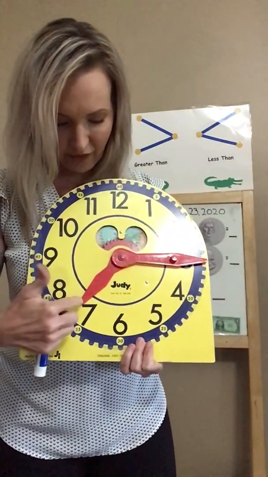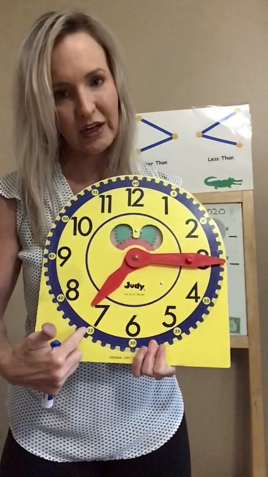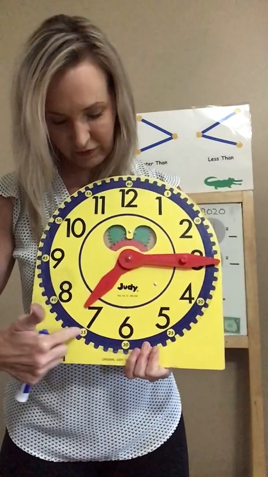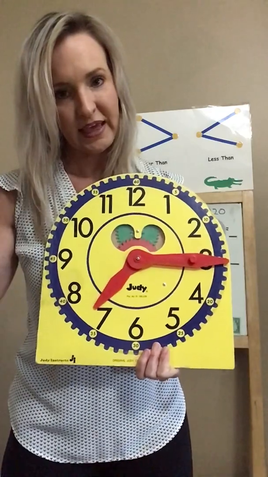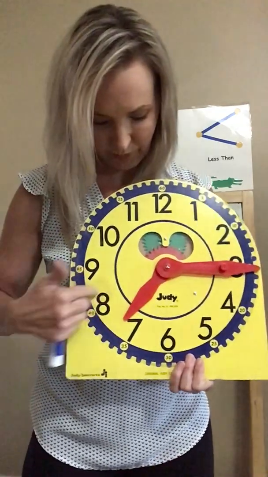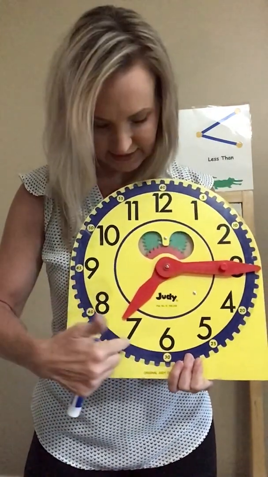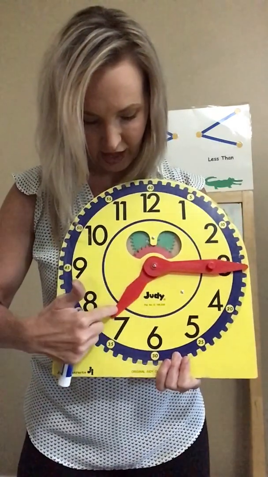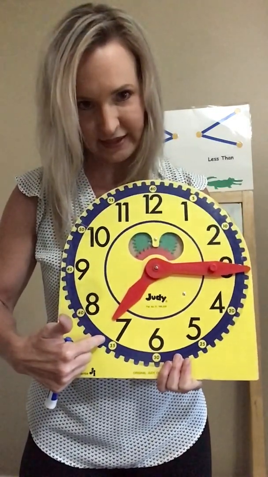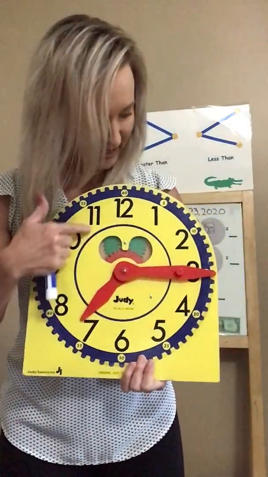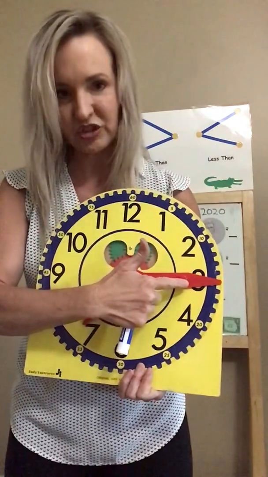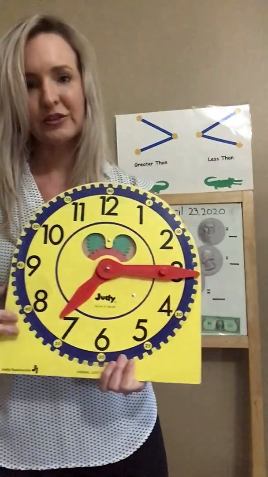Remember, my hour hand won't point directly at my 7 anymore because it's getting ready. It's moving because soon it will be 8 o'clock. However, if it's not pointing at that number yet, it's still the hour before. So my hour hand will be just a little past 7. My minute hand, I count by 5s. 5, 10, 15. My minute hand should be pointing at the 3.